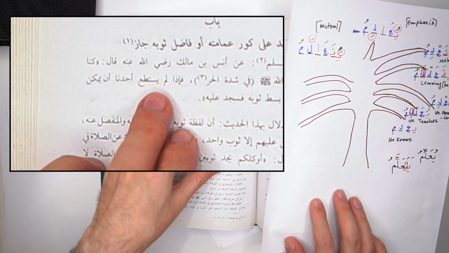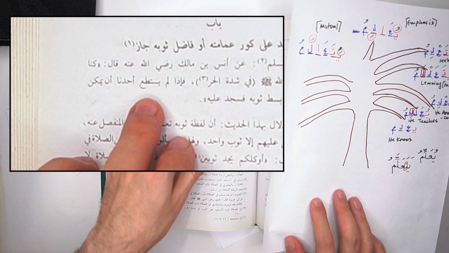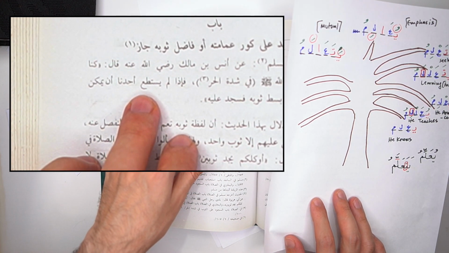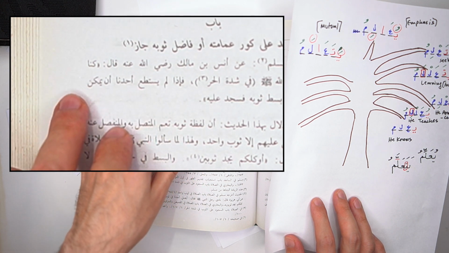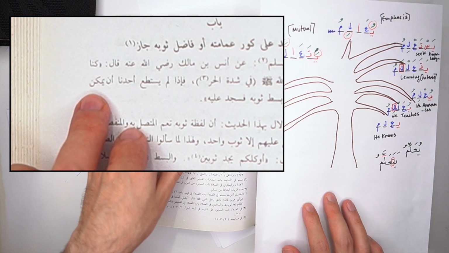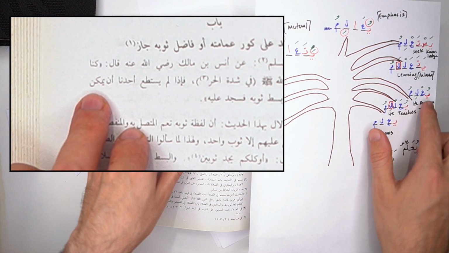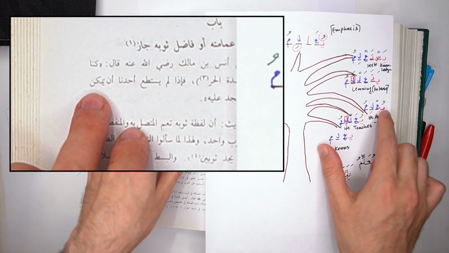Now you got this over here, lam yastati, but this has gone through change. I know this has gone through change, so I'm not going to really point out what that change is. Yumkinu. So yumkinu would fall in this one. Yumkinu, like that.